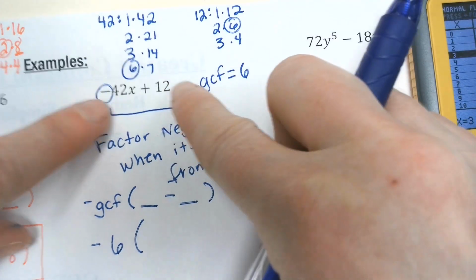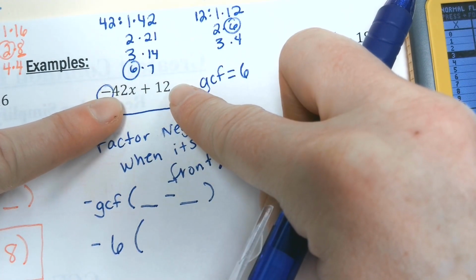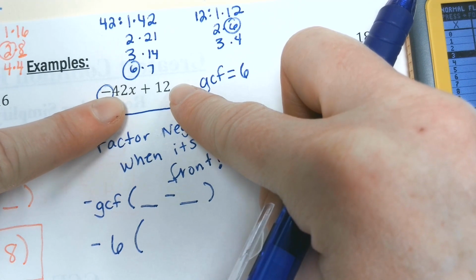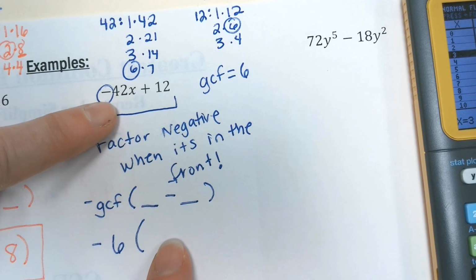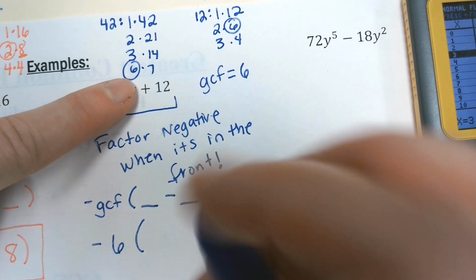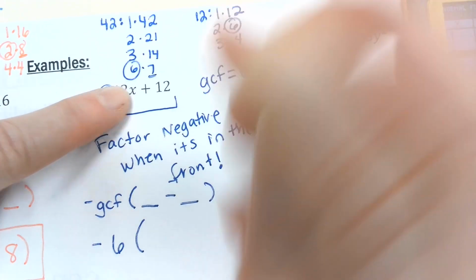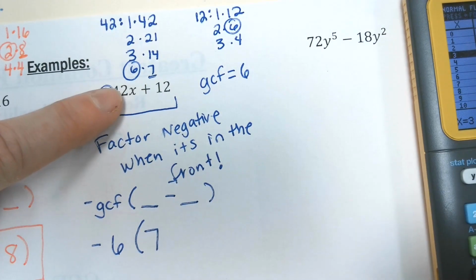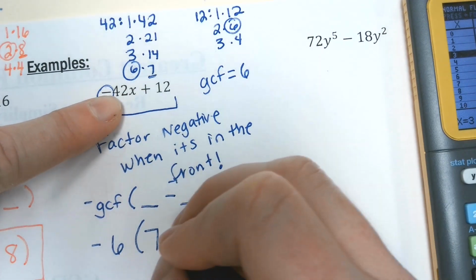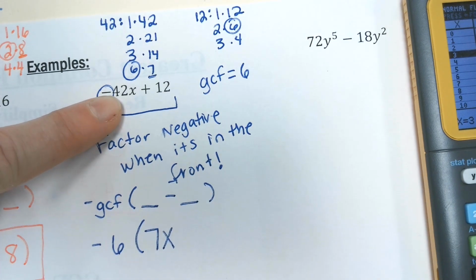And there's no x that's in both of them, so no variable GCF, so it's going to stay there. What's the match for 6 on 42? 7, so I'm going to underline it. 7. But don't let that x go away. X stays. So 7x is left inside.